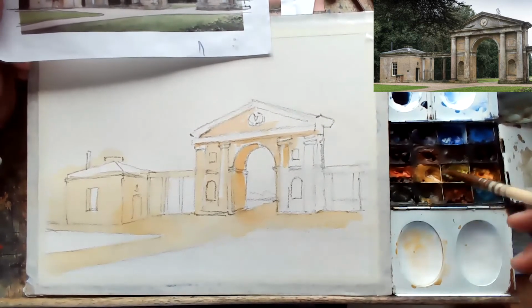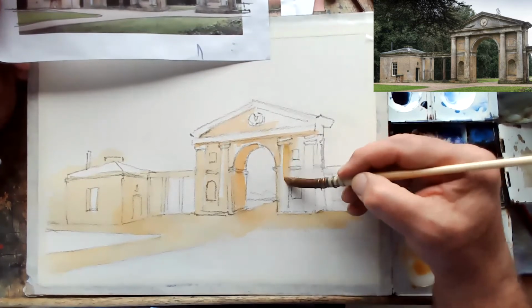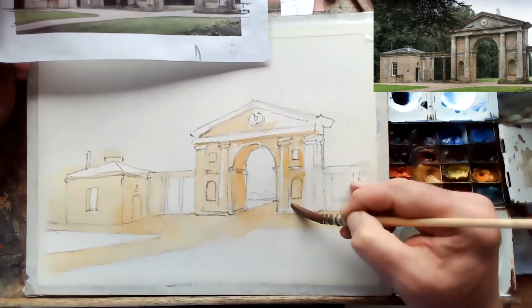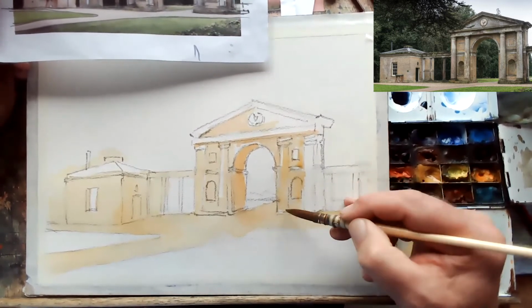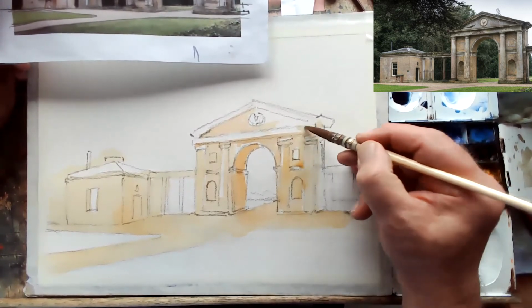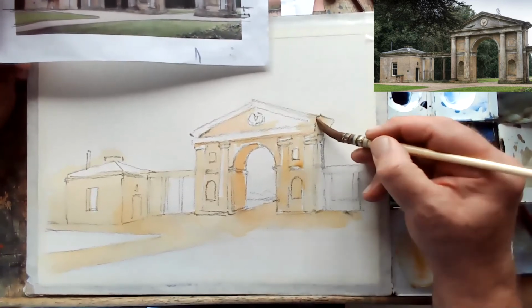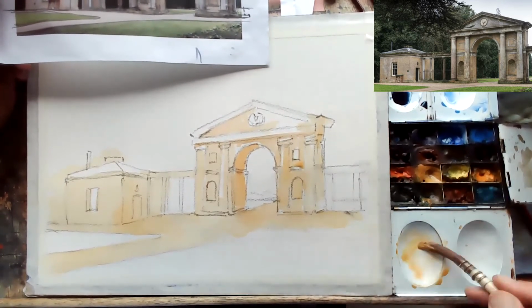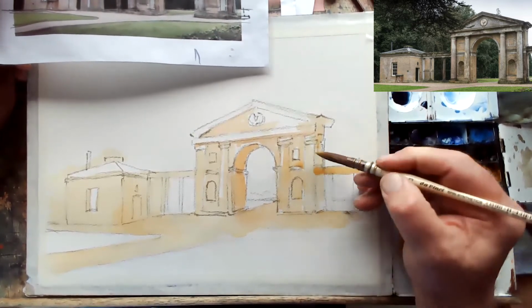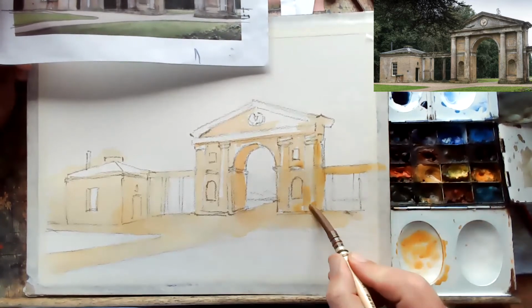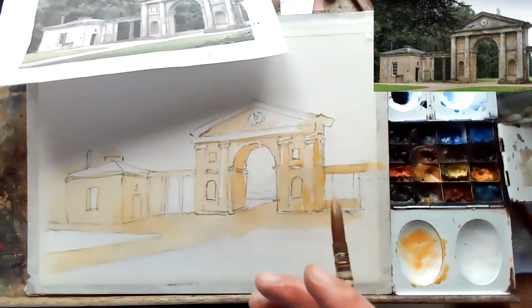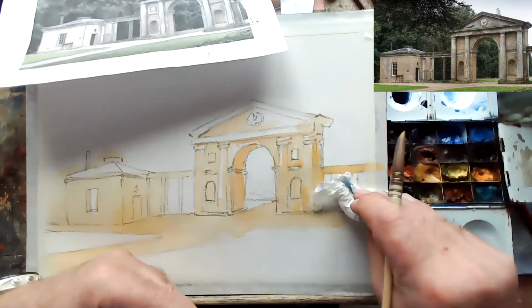Oh, too strong. Doesn't matter too much. That's supposed to go there. No, it wasn't. Frank, concentrate.